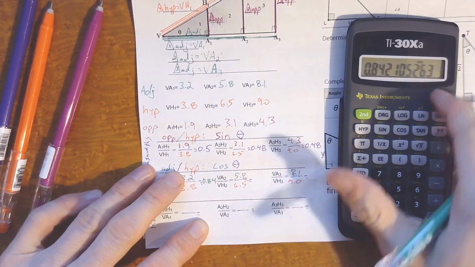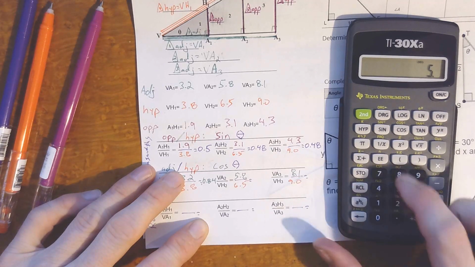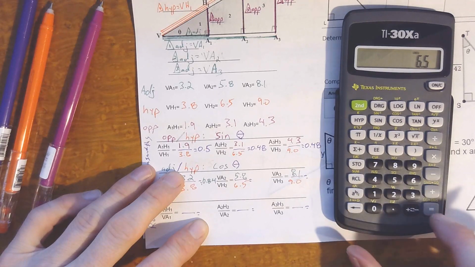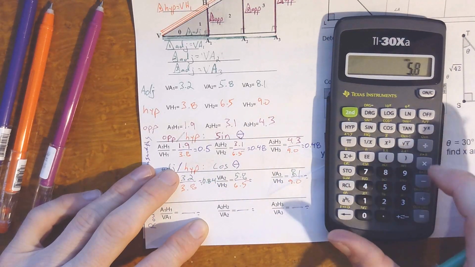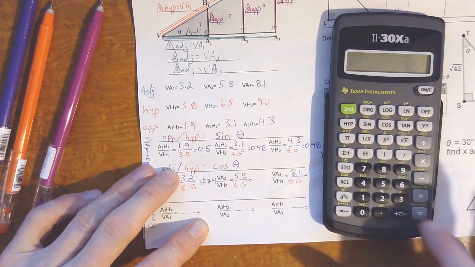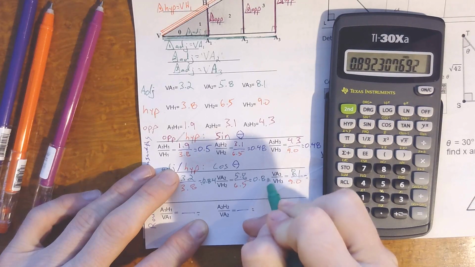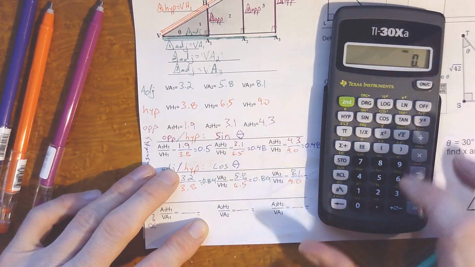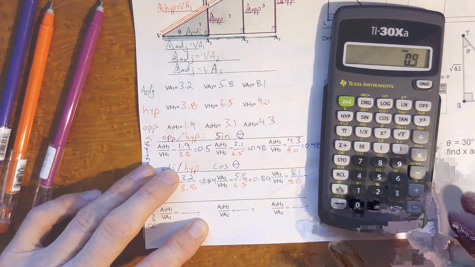0.84. I got 5.8 divided by 6.5. That's approximately 0.89. And 8.1 divided by 9.0. That's 0.9.